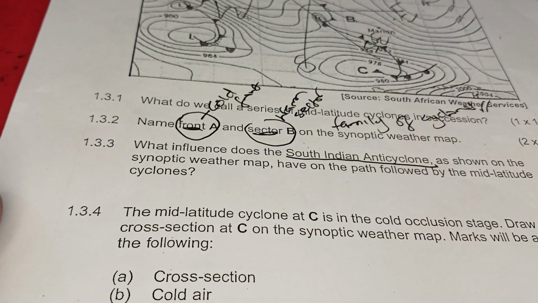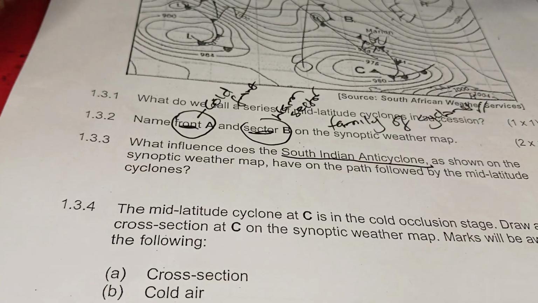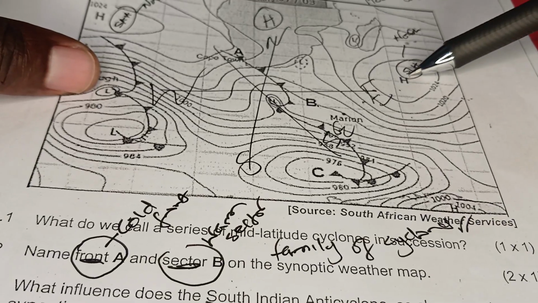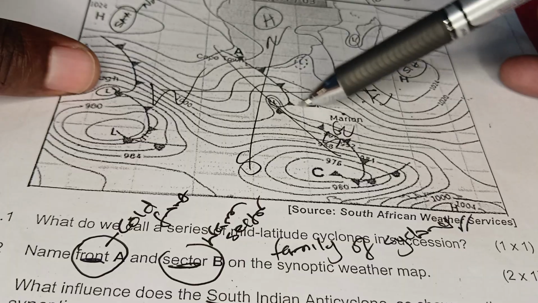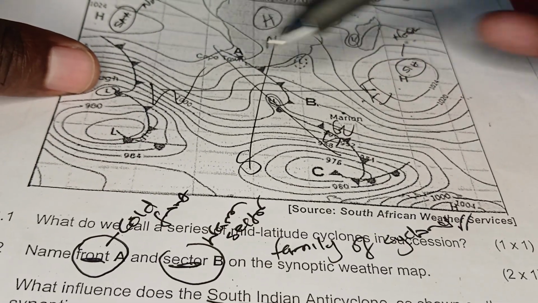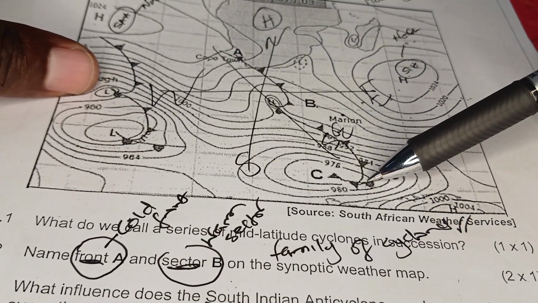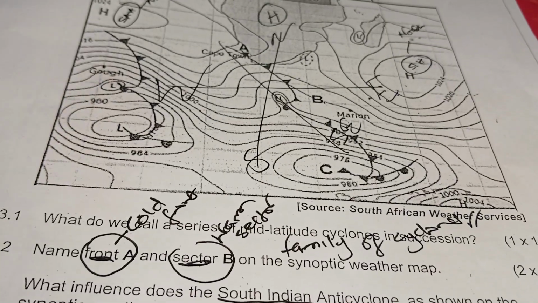What influence does the South Indian anticyclone, shown on the synoptic weather map, have on the path followed by the mid-latitude cyclone? They are changing their direction because of the blocking effect of the South Indian high to a southeasterly direction. You can see where they're coming from. Usually we say it moves from west to east, but now it has been diverted to the southeast because of the blocking effect of our South Indian high. Okay, let's move on to the next question.